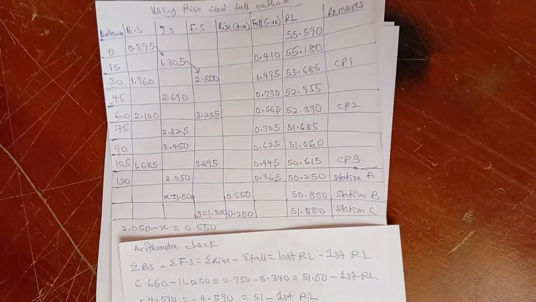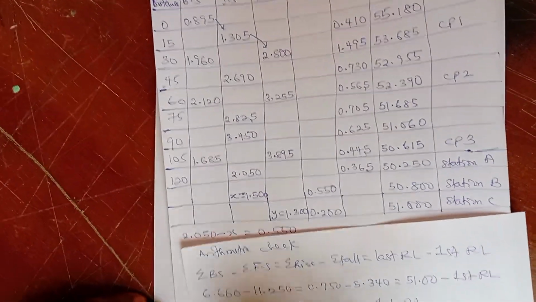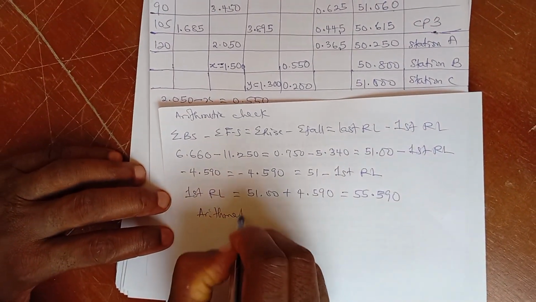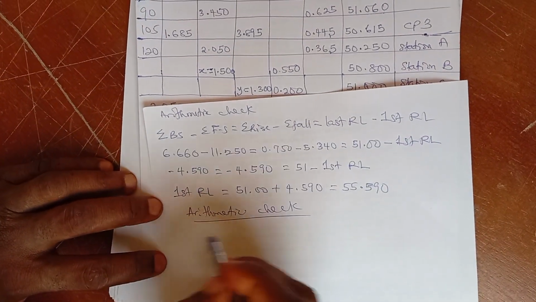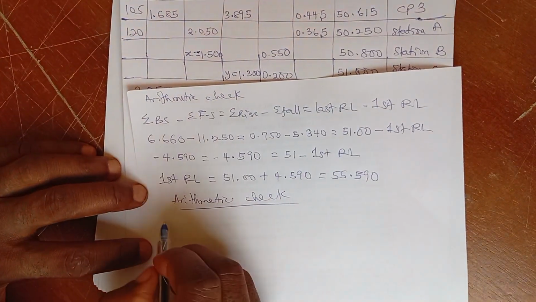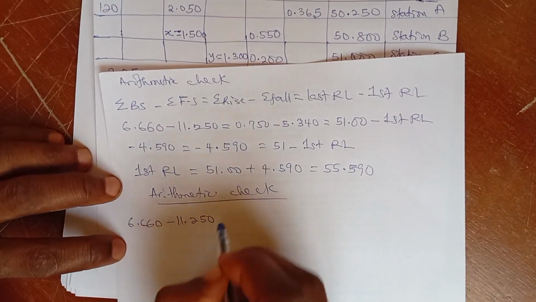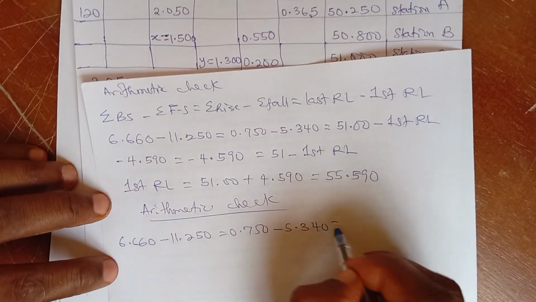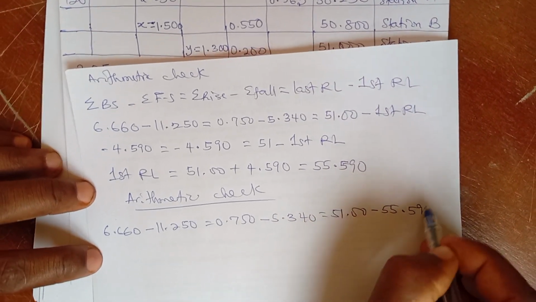The table is complete. So maybe for formality's sake, you might want to perform arithmetic check again, to be sure. Don't forget, this is the formula here. So the backside is 6.660 minus 11.250 equals 0.750 minus 5.340 equals 51.00 minus 55.590.